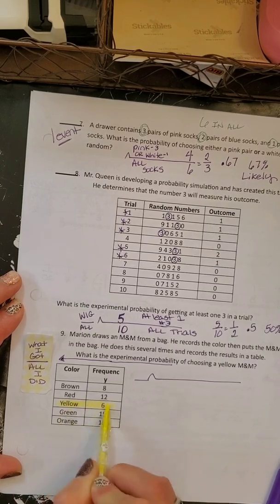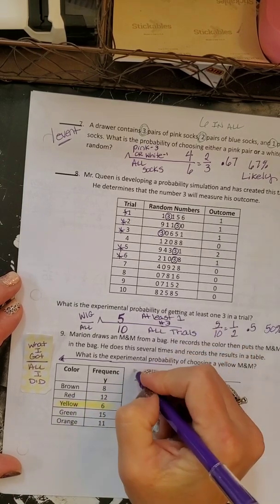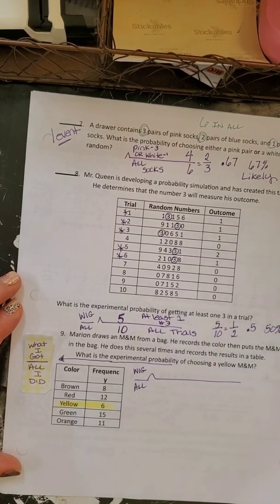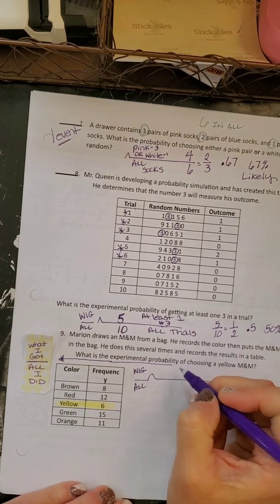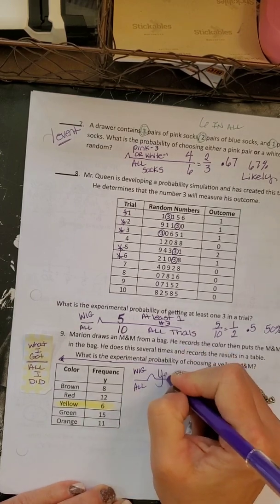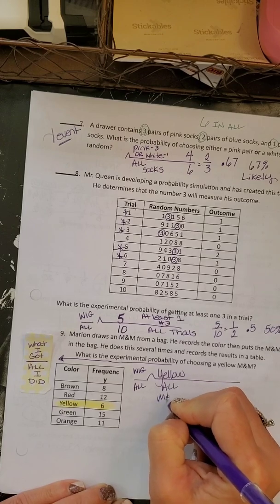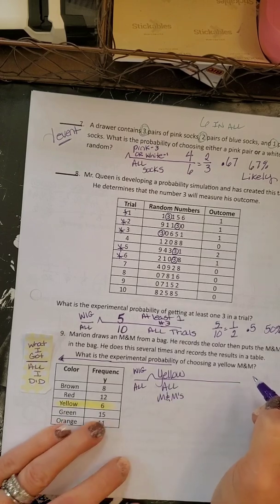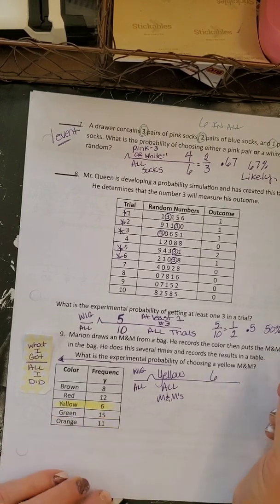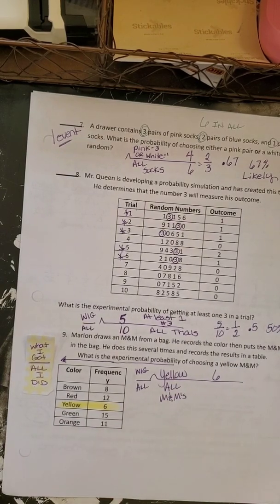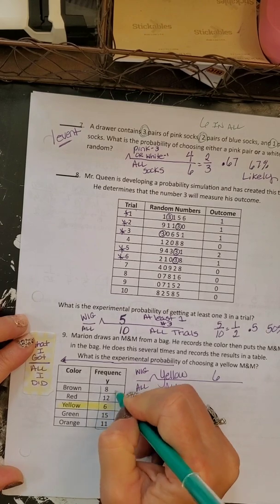So this is what I got over all I did. What we want is yellow out of all M&Ms. We had 6 yellow. Our all M&Ms is all of this.